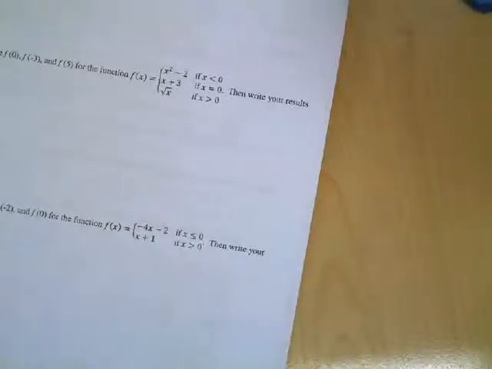Piecewise defined functions. Hold on, let me move that mic a little bit. You're probably going to hear a lot of noise there. Okay, so piecewise defined functions. It sounds a lot more horrible than it actually is.